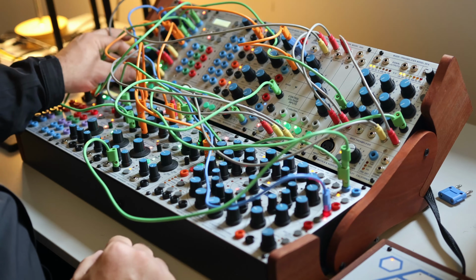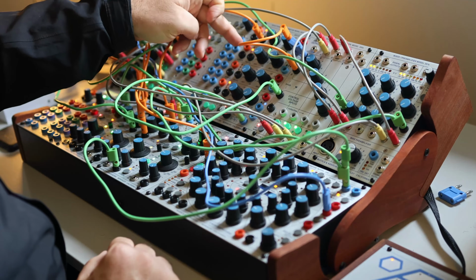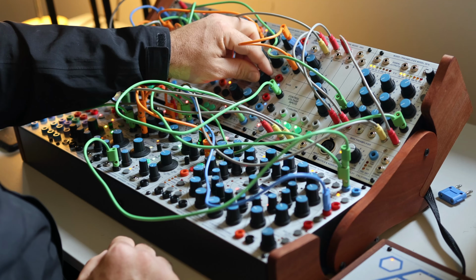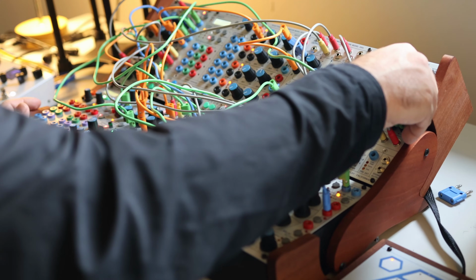Now there's no modulation going on, it's just straight up. So we've got this jittery thing, and it should have some changing panning.